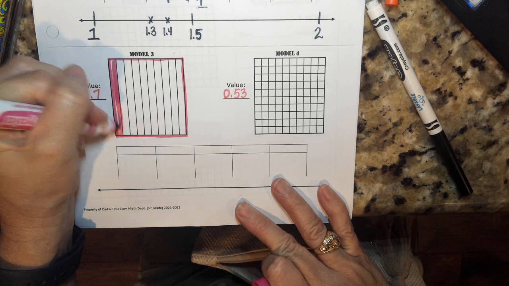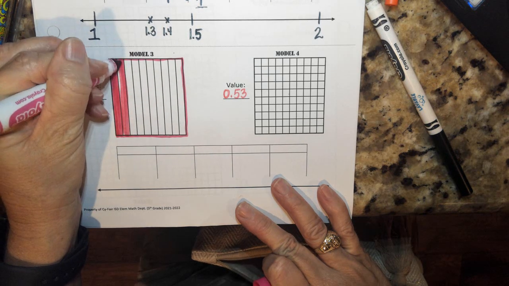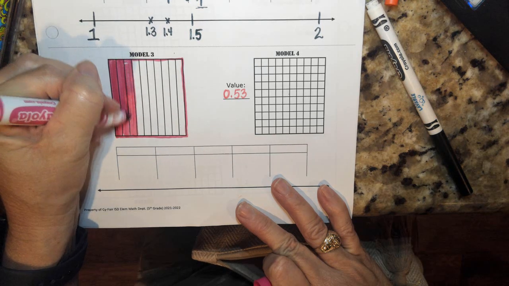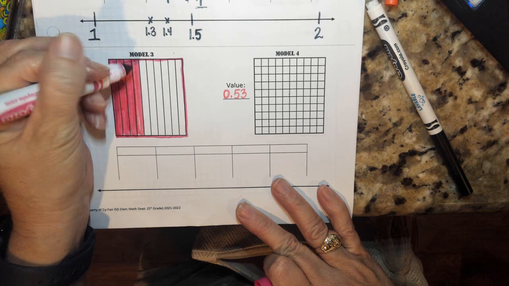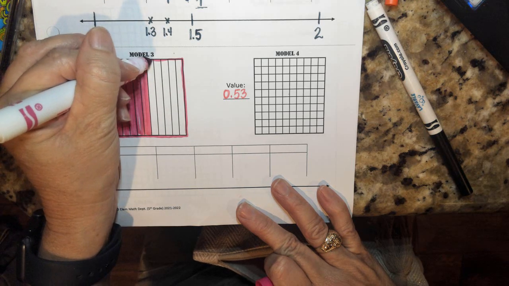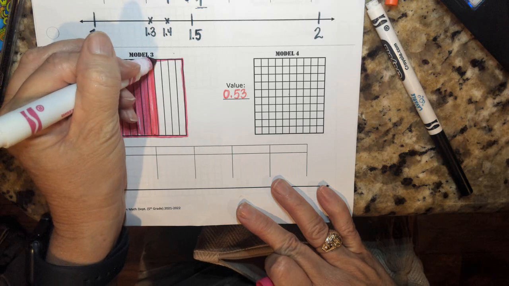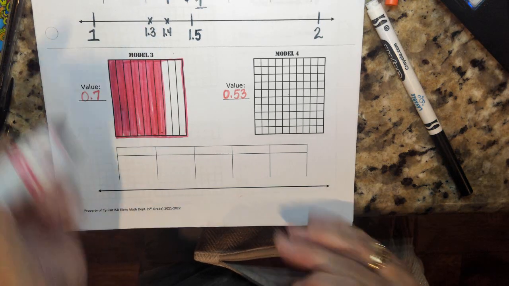So we have 1/10, 2/10, 3/10, 4/10, 5/10, 6/10, and 7/10.